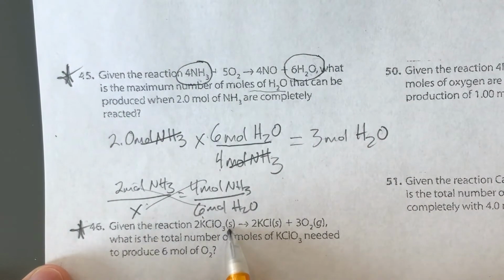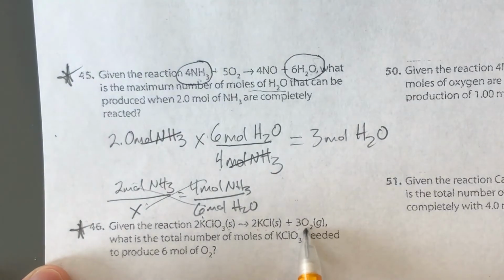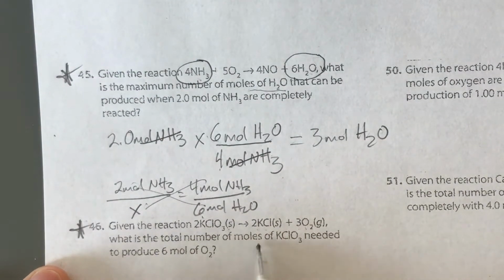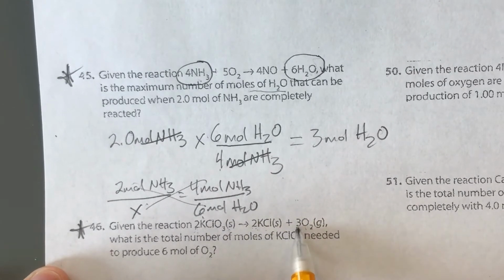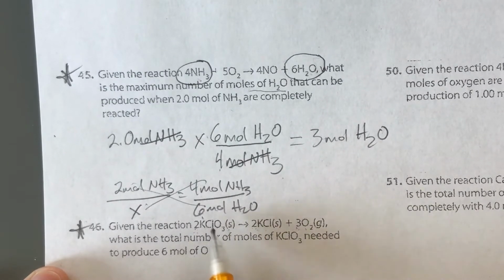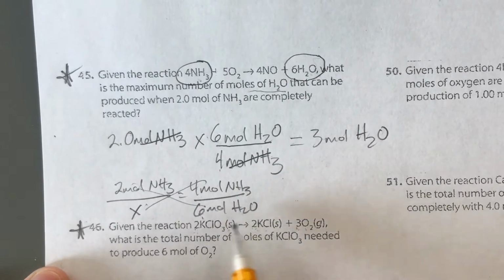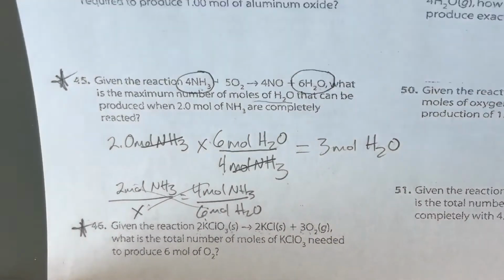We have 2 KClO3 in solid form that will decompose to form KCl, solid, and oxygen gas will be given off. What's the total number of moles of KClO3 needed to produce 6 moles? Now, if we look at these numbers, I have 2 moles, 2 moles, and 3 moles. So that's a 2 to 2 to 3 ratio. I can consider a 2 to 2 ratio here, or the 2 to 3 ratio between the first and the last. You can really consider any of the ratios when you're doing that.